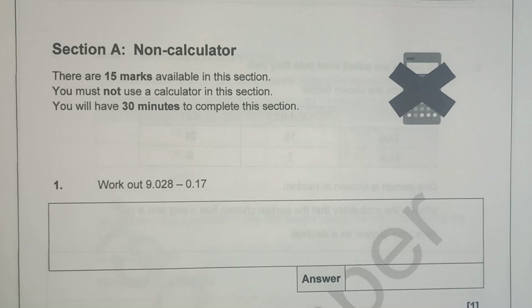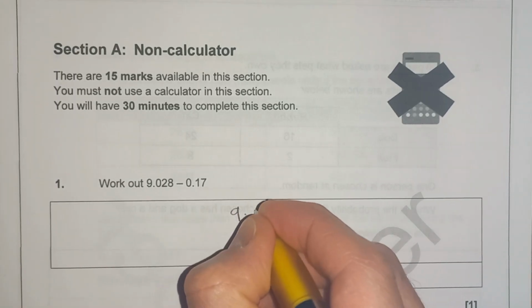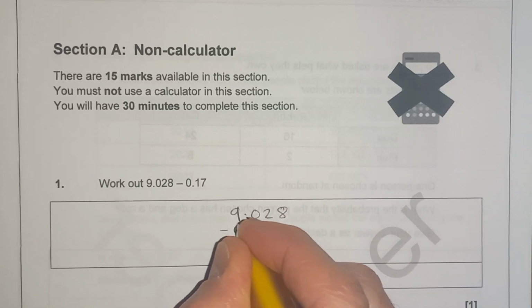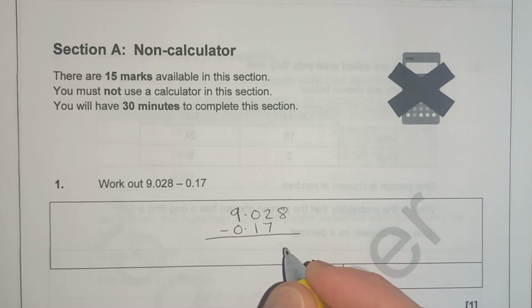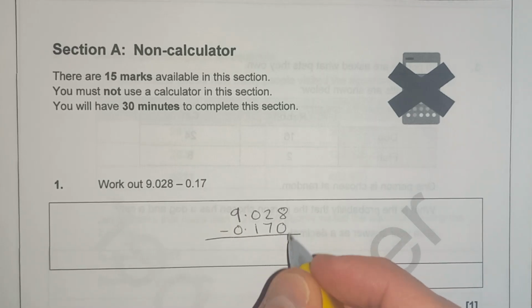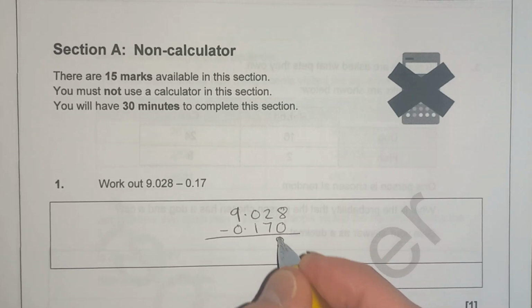Question 1. Work out 9.028 minus 0.17. Okay, so the first thing I'm going to do is put a 0 in here as a placeholder, so I've got something to take away from the 8. So 8 take away 0 is still 8.